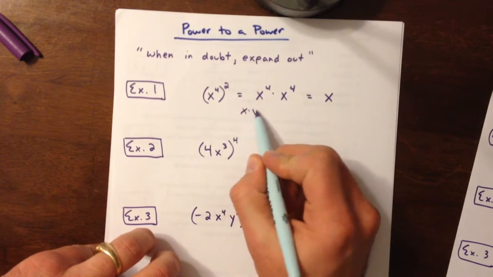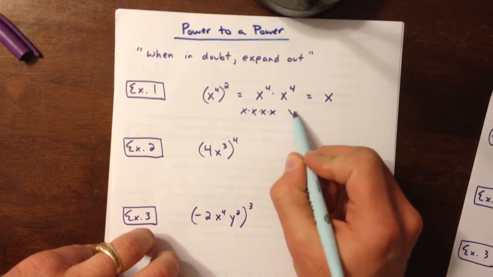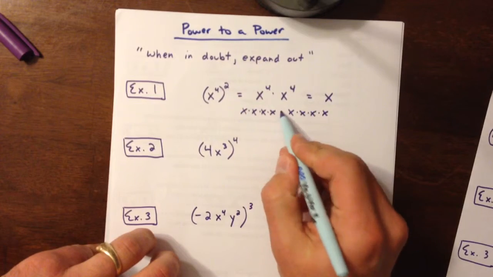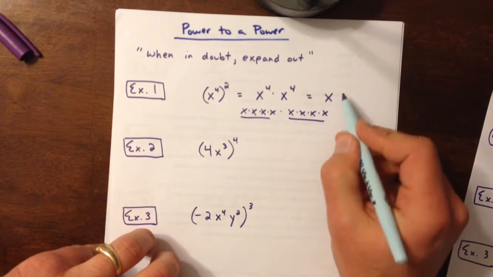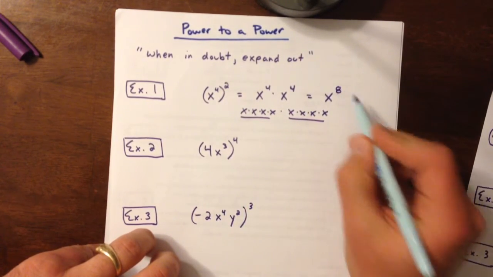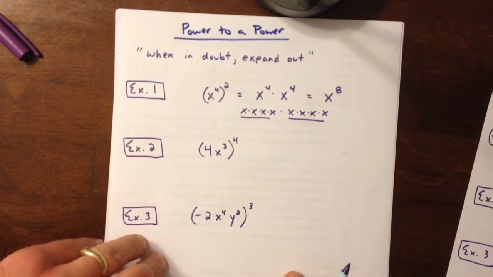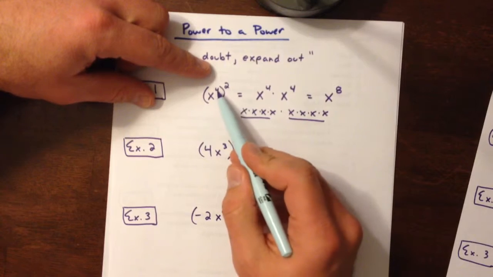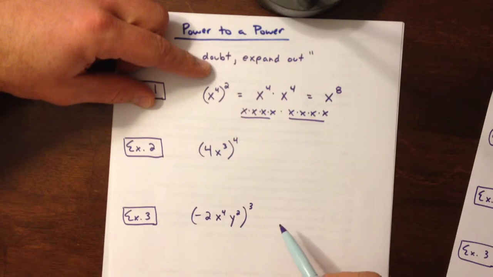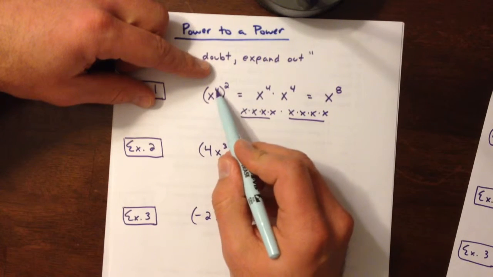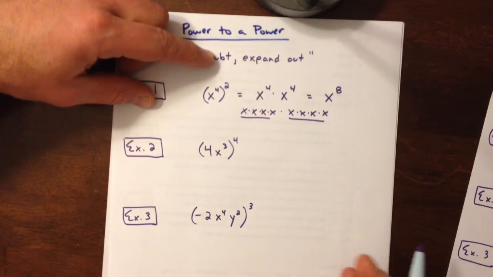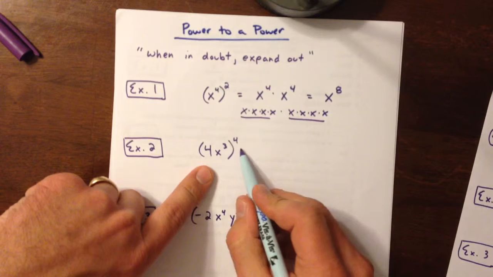Now I could keep expanding these out if I wanted. So there's 4 there and 4 there, so that is 8 altogether. Of course you're not going to do that every single time, but that's why you just multiply 4 times 2. Because x to the 4th squared is x to the 4th times x to the 4th, which is x to the 8th.